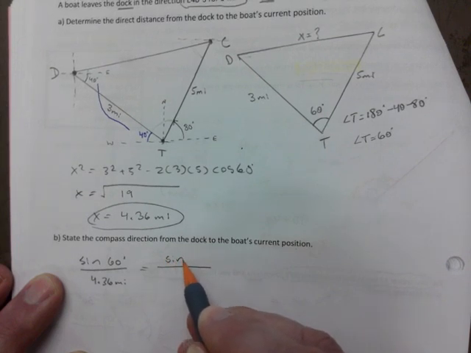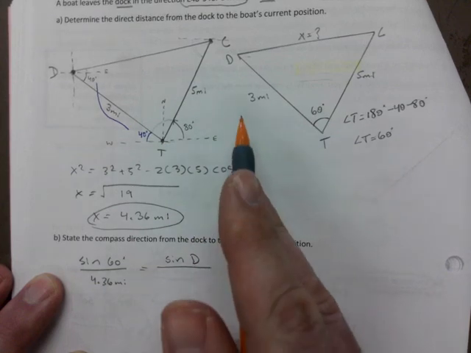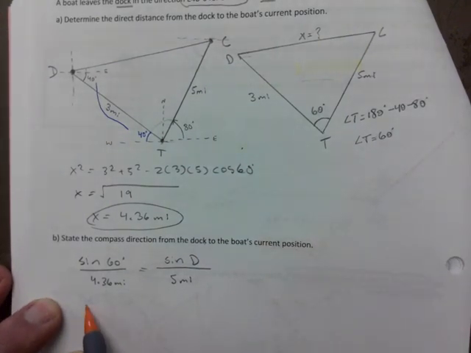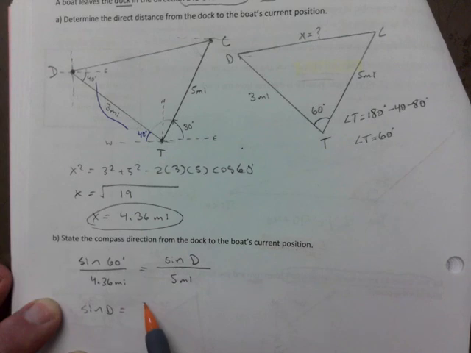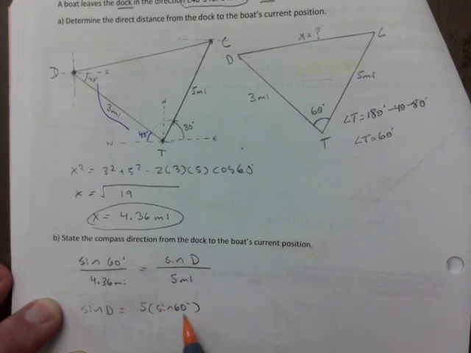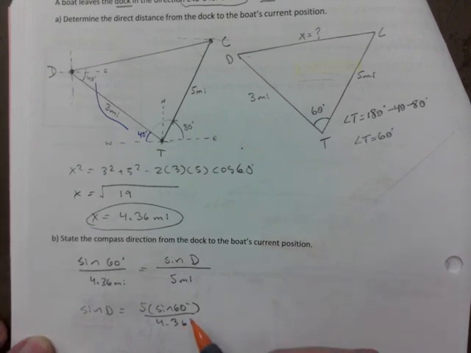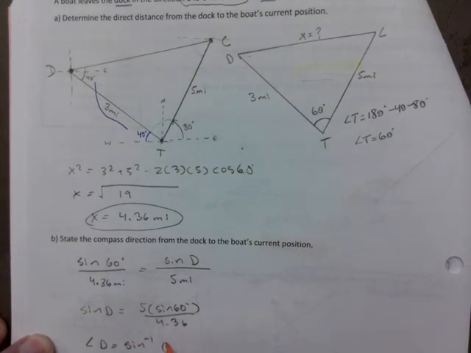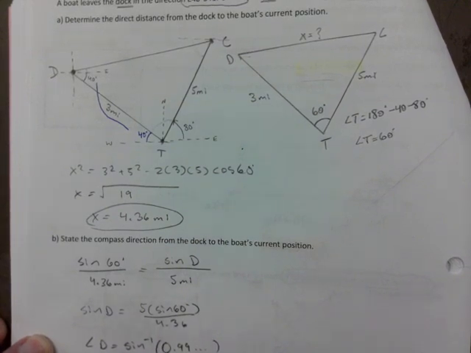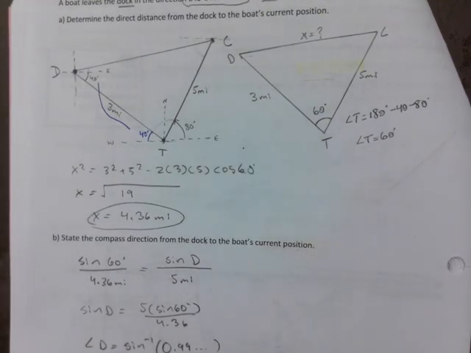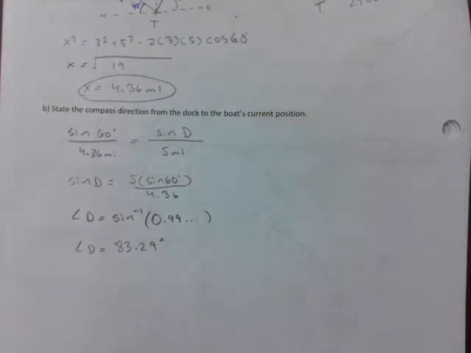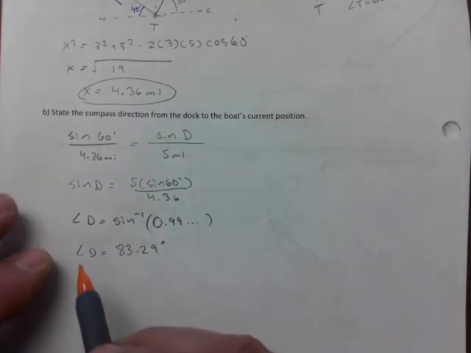So sine of D, right? This angle across the side of 5 miles. Let's figure that out. Sine of D is equal to 5 times sine of 60 divided by 4.36. And so angle D is sine inverse of 0.99. That keeps going. Angle D is 83.29 degrees. Okay, so this is the angle at D.